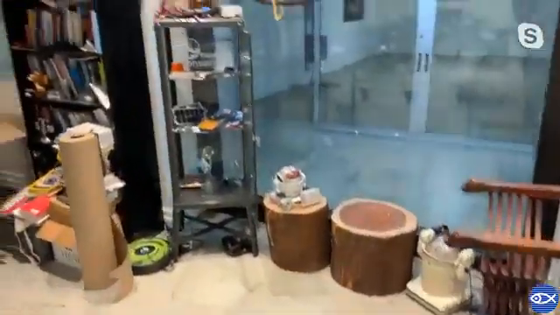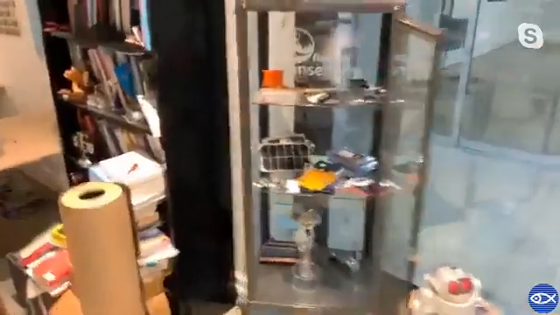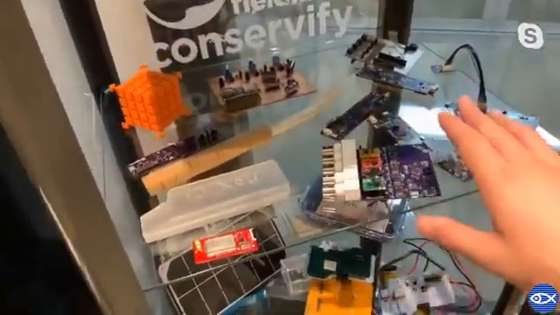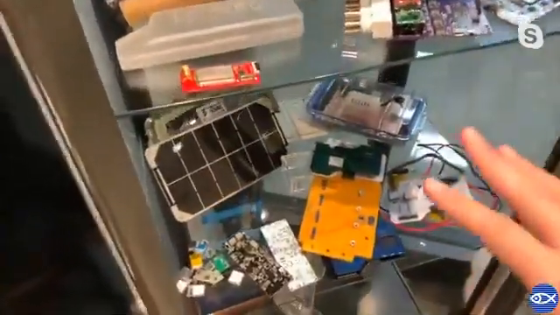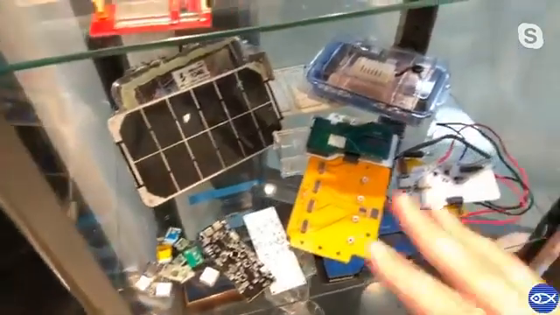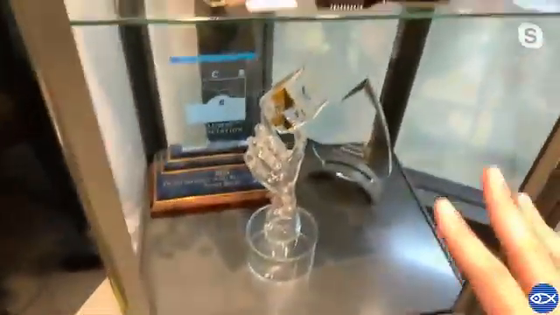Over in this part of our lab, we have what we call the museum, which is basically just previous circuits and projects and all sorts of different stuff that we've worked on in the past. Things with National Geographic, things that went to Africa, things that went all over the place. Some of the projects we've worked on have won awards, so we've put that sort of stuff there.